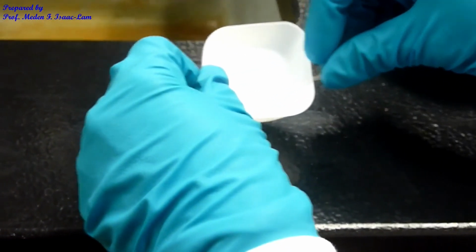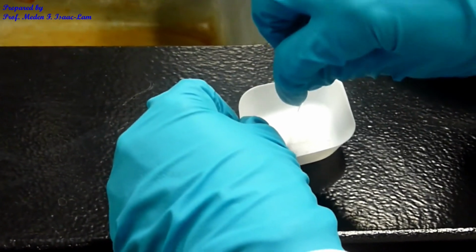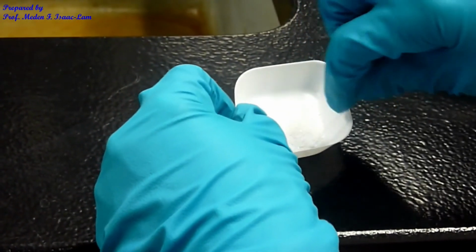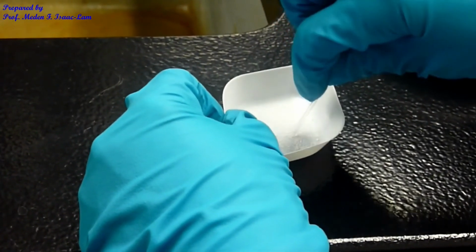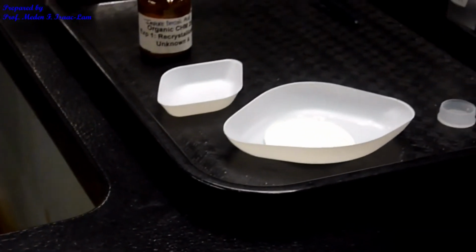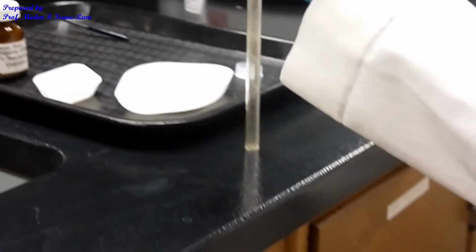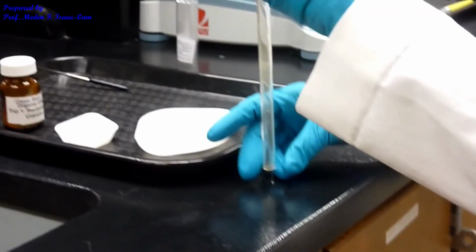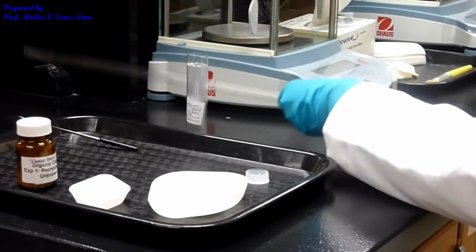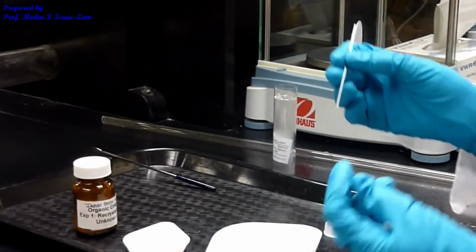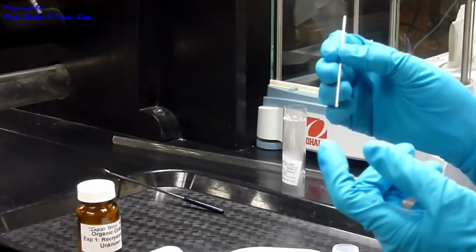So I have some sample in here, and then I will try to pack it on this end. Okay, so I will drop it several times onto the bench top until I pack it to about 2 to 3 millimeters. But I want both tubes, so I'm going to have 2 tubes to be almost the same height so I can make a comparison.